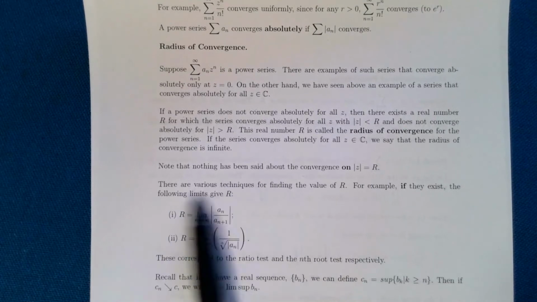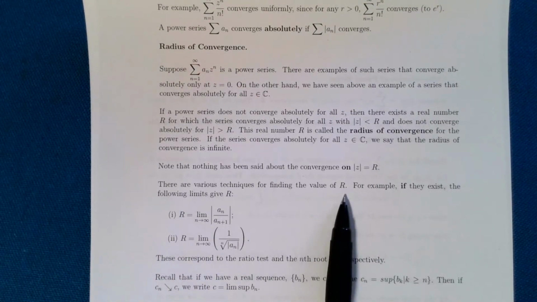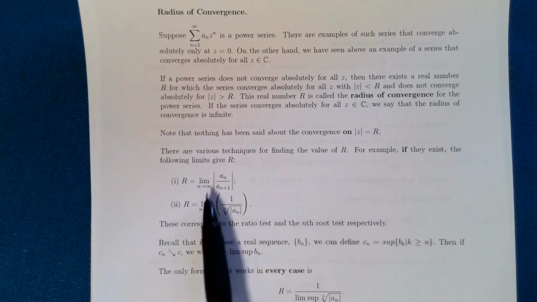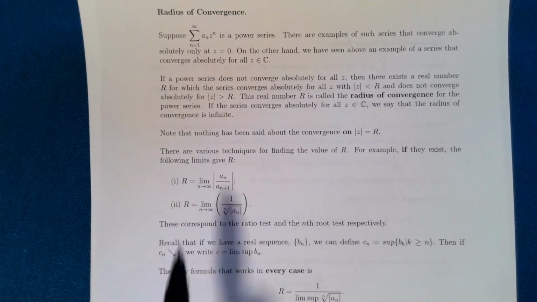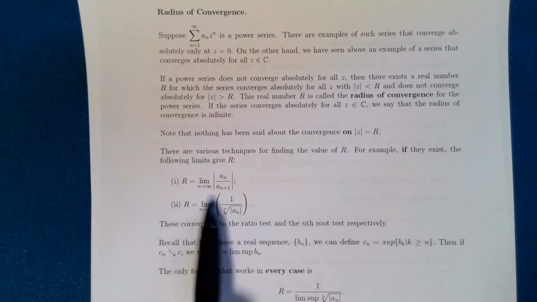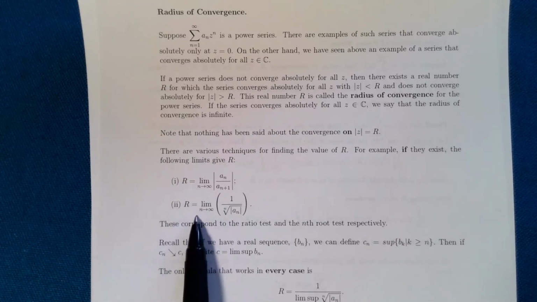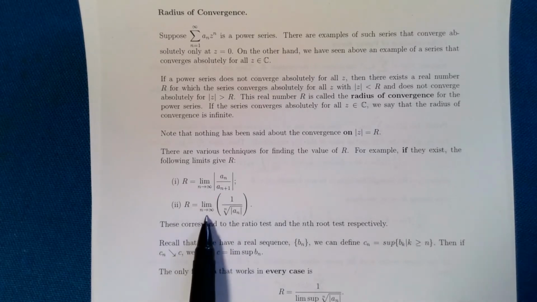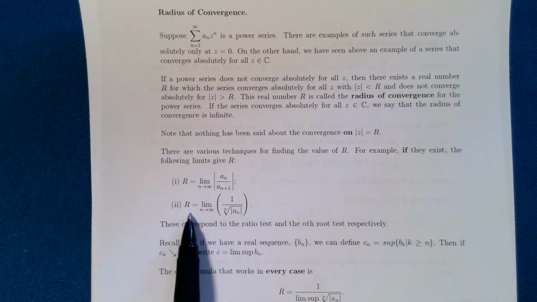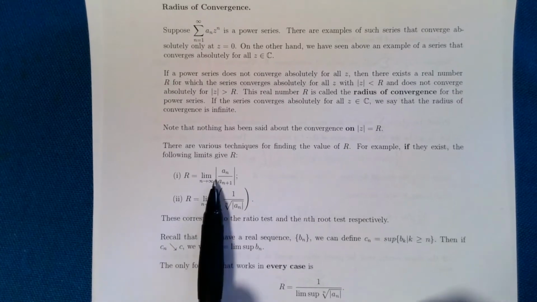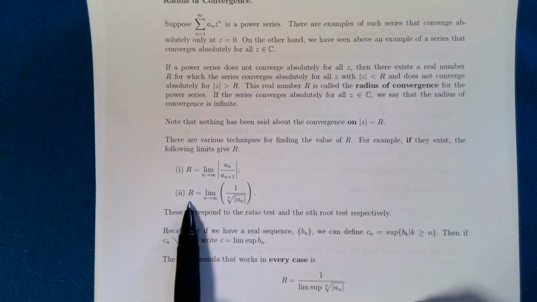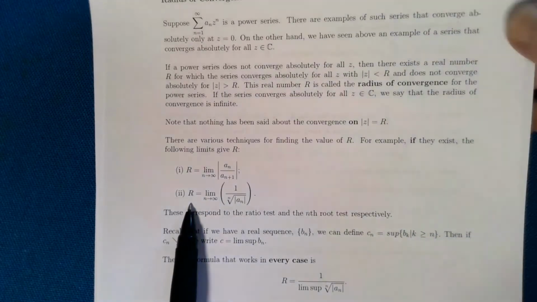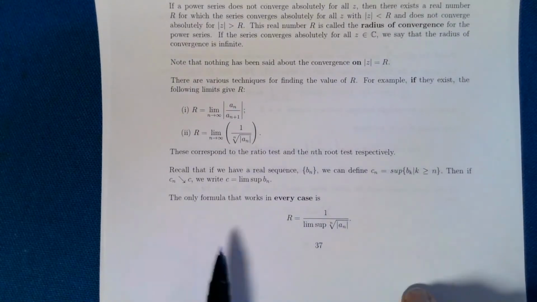There are various techniques for finding the value of r. So for example, if they exist, these two formulae here give you the radius of convergence. This is connected with the ratio test, and this is connected with the nth root test. So if these limits exist, then these will give you the radius of convergence. But there are examples, we'll see one in a moment, where neither of these two things exist, but there is still a radius of convergence, and we have a more general formula for calculating the radius of convergence that works in every case when the radius exists.